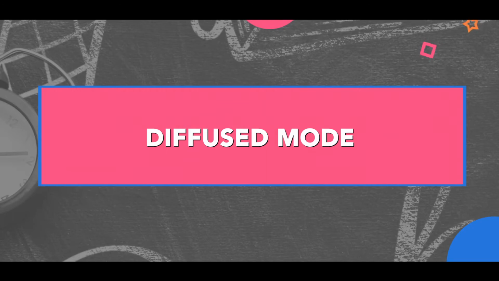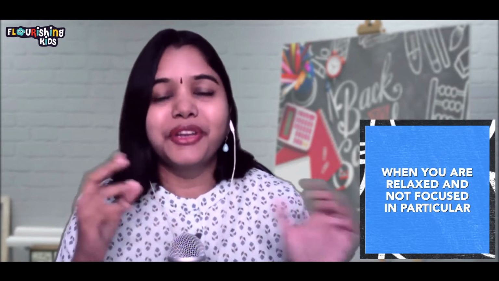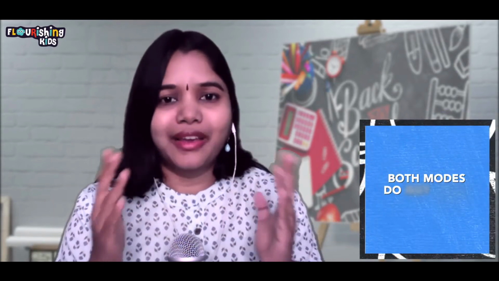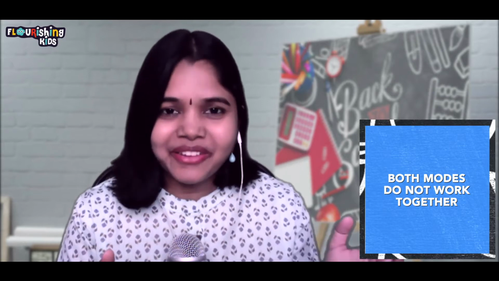The next mode is the diffused mode. It is the mode of thinking when you're actually relaxed. You're free. You are not concentrating on any particular thing. That time the diffused mode of thinking starts. The main thing here is that focused mode and diffused mode don't work together. It's like the two sides of a coin. Either you are in focused mode or you are in diffused mode.